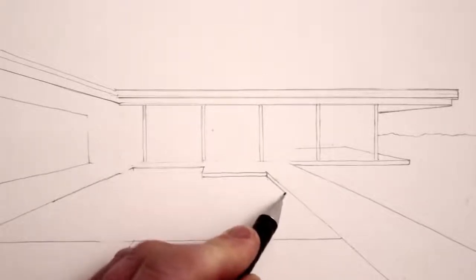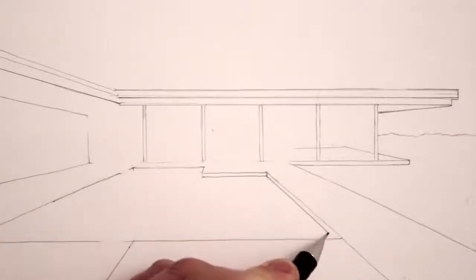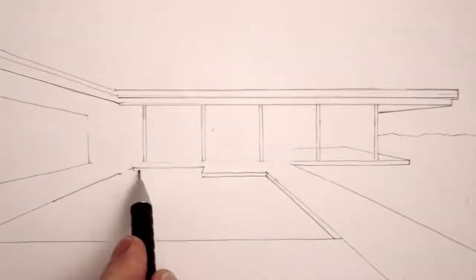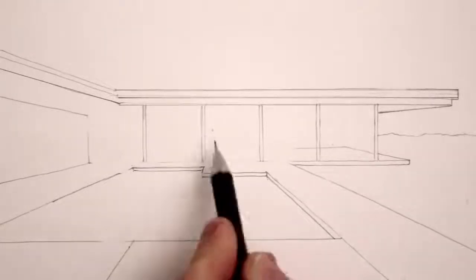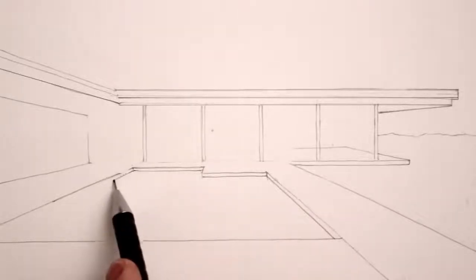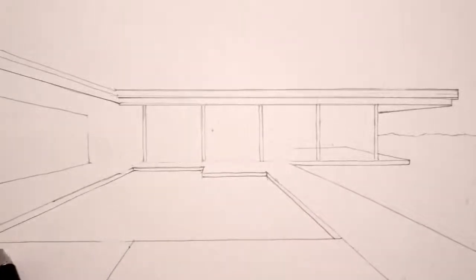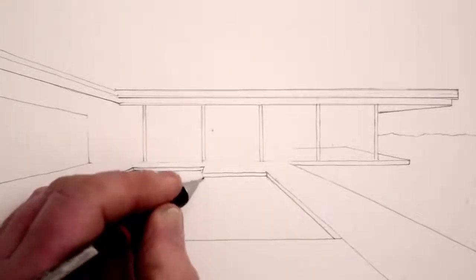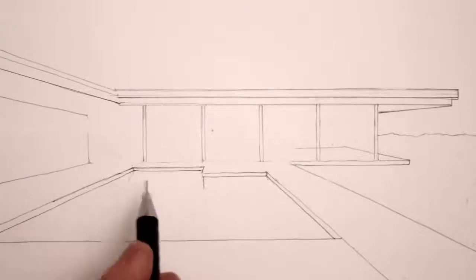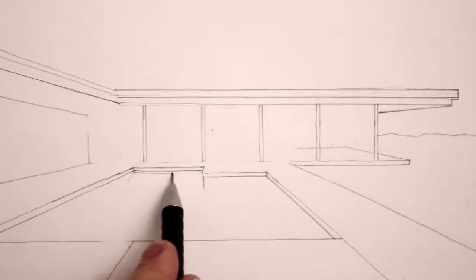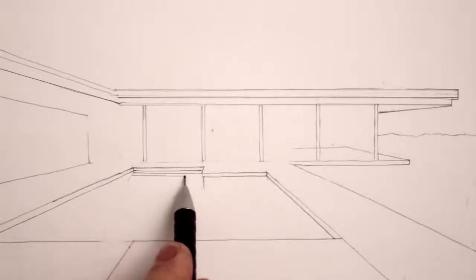And you'll notice that as the parallel lines come towards us, they'll get slightly wider, and as they go away towards the vanishing point, they'll get closer together. So in this part here, I'm going to draw a series of lines which are parallel, and they get a little bit fainter as they go down, as if they're going into water.